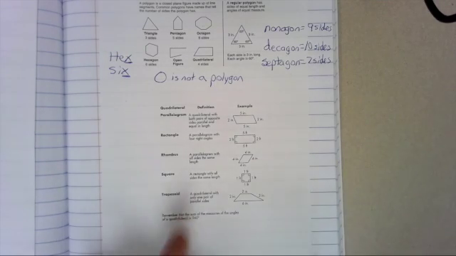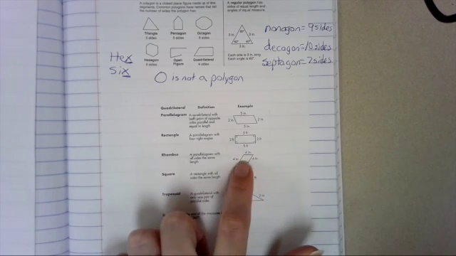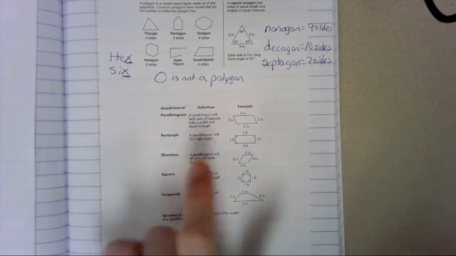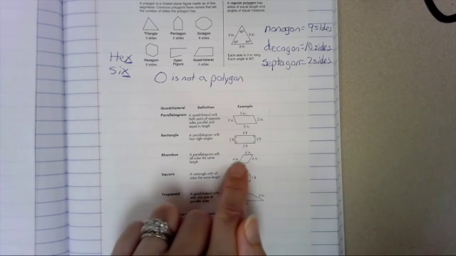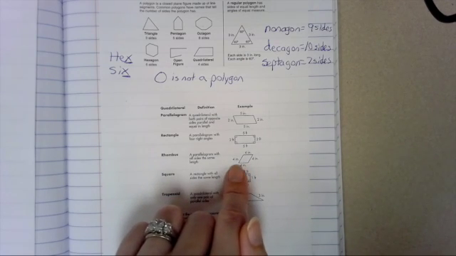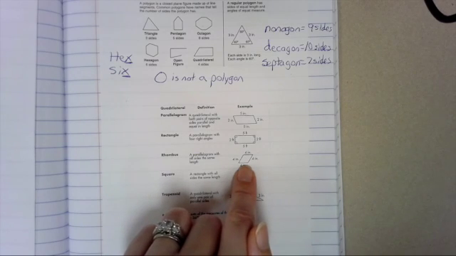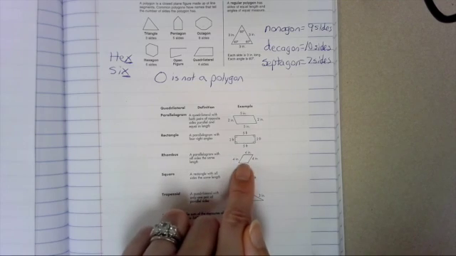All right, a rhombus is a parallelogram again because opposite sides are parallel and opposite sides are equal in length, but all the sides are the same length. So I can call the shape a rhombus, I can call the shape a parallelogram, I cannot call it a rectangle. Why can I not call it a rectangle? Because it doesn't have right angles. So I can just call it a rhombus and a parallelogram.